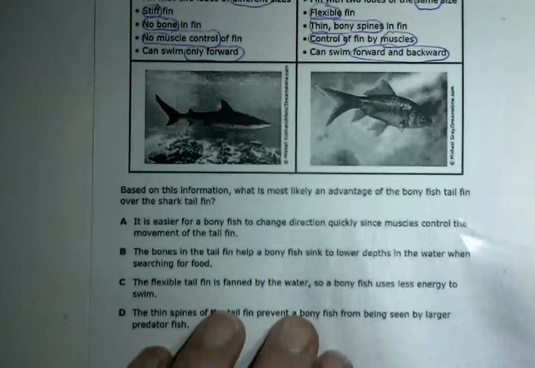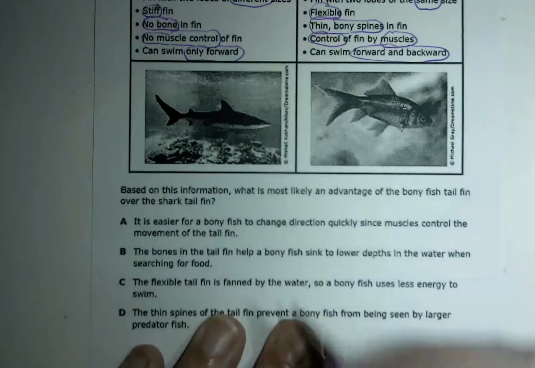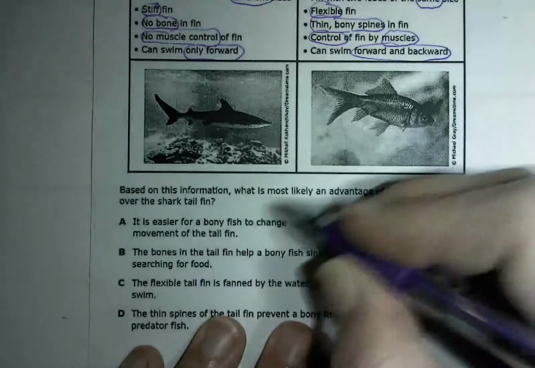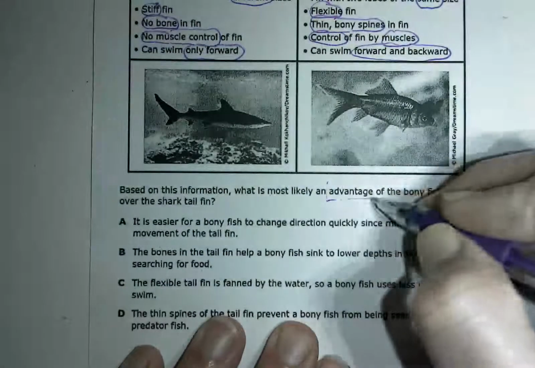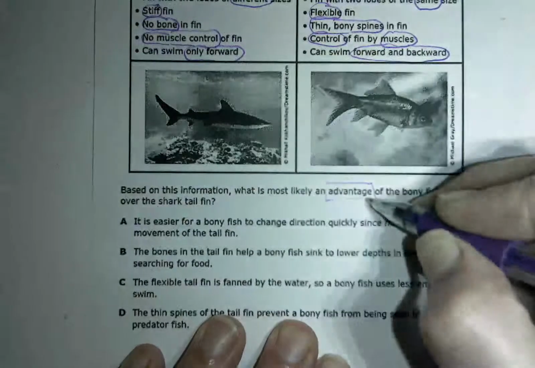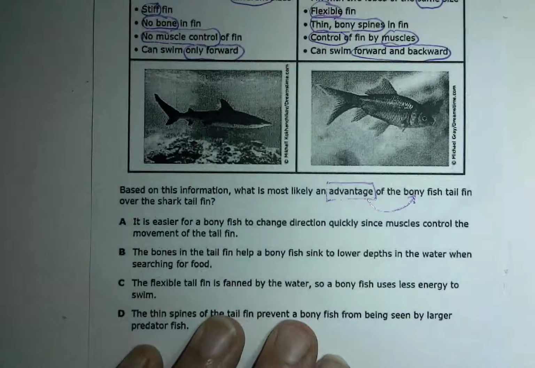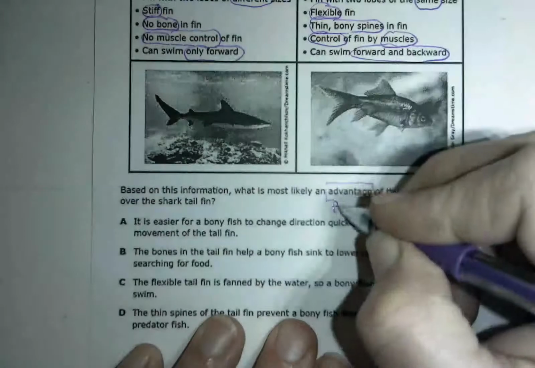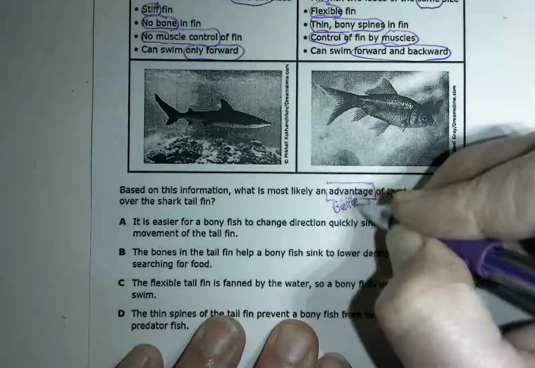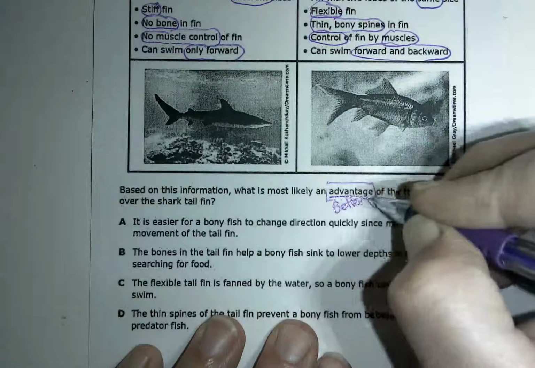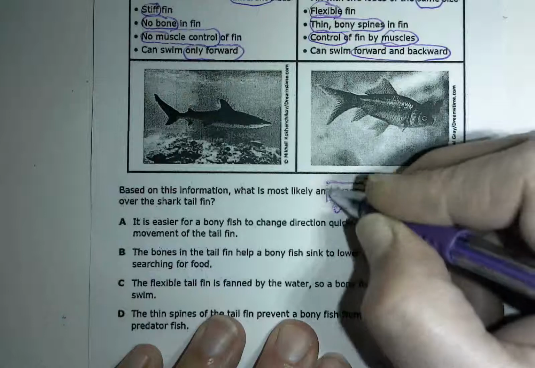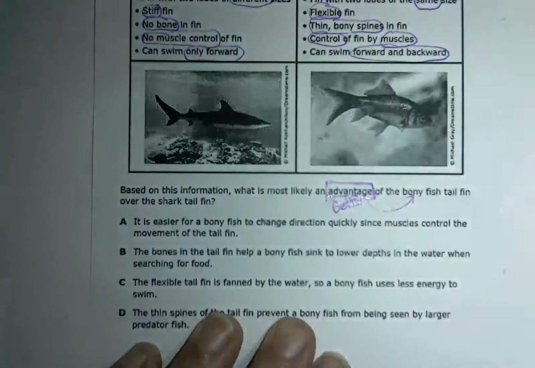So our question states, based on this information, the information above, what is most likely an advantage that the bony fish tail fin has over the shark tail fin? Okay, so we're looking for something that makes it better. That's what an advantage is. An advantage would be something that makes it better, makes it more than what it should be. Okay?